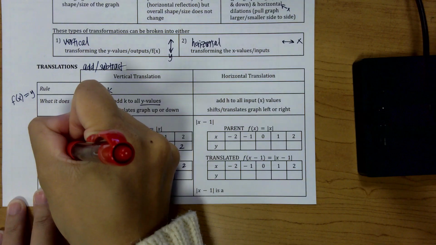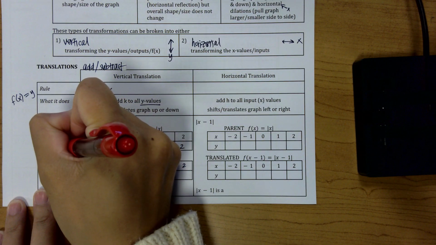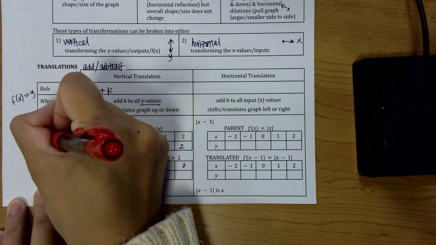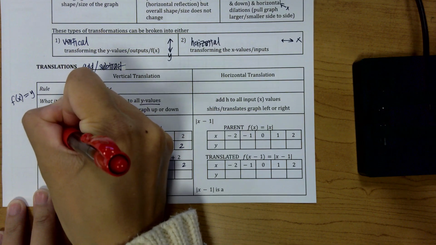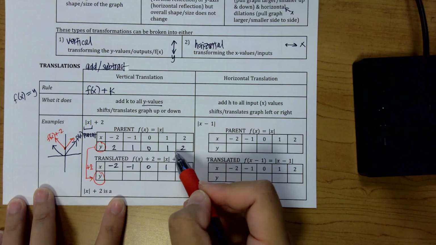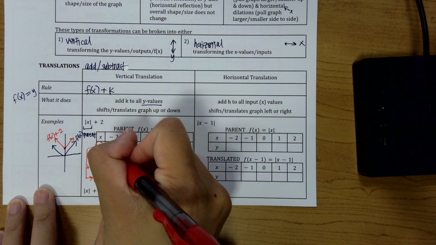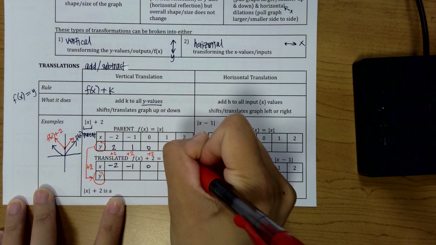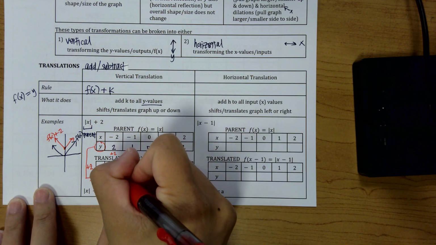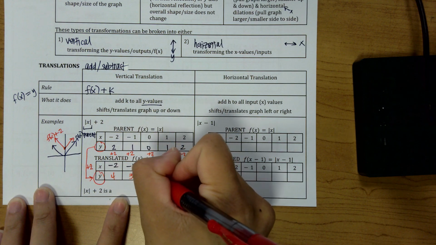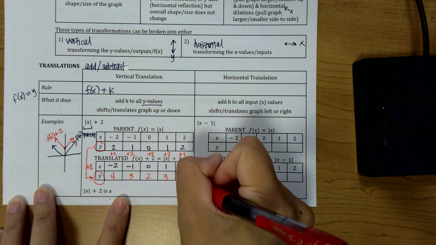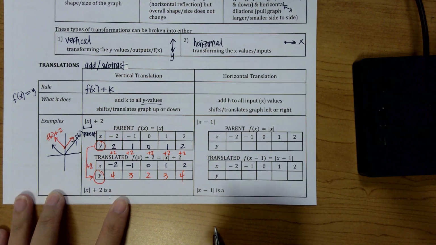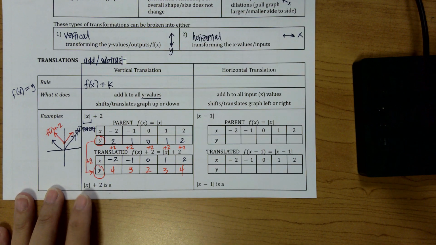I'm going to take this and shift by adding 2. So this is f of x plus 2. So all of these numbers for the y values are going to be plus 2, plus 2, plus 2, plus 2, plus 2. So I will have 4, 3, 2, 3, and 4. And absolute value of x plus 2.